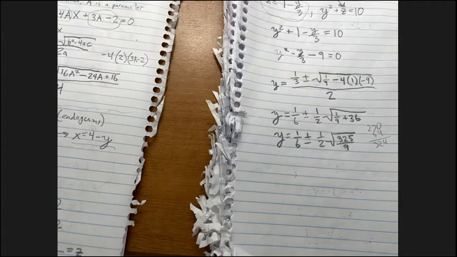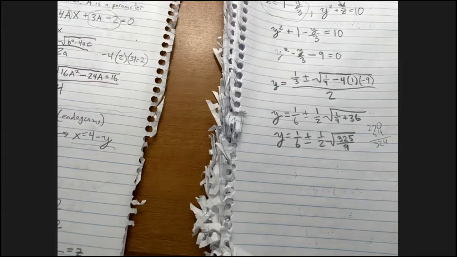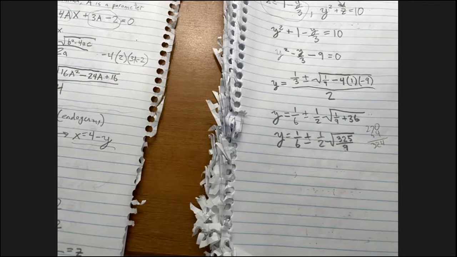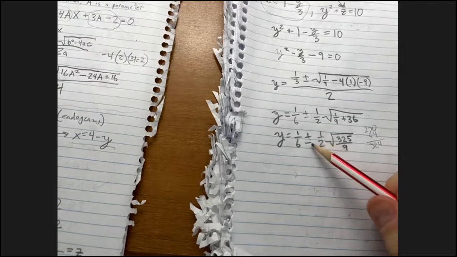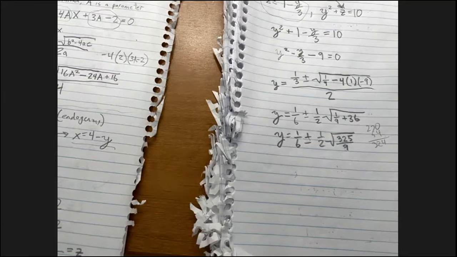Therefore, there's going to be two sets of solutions: an x star, y star, z star that corresponds to the plus, and a separate x star, y star, z star that corresponds to the minus. The most complete way to answer this question would be to give me both sets of answers.